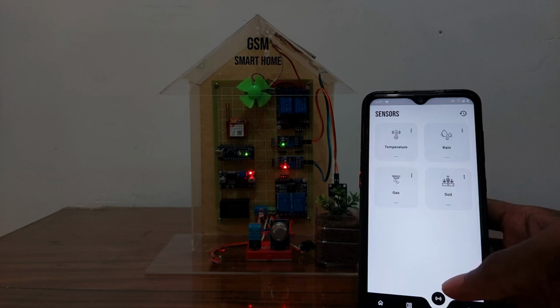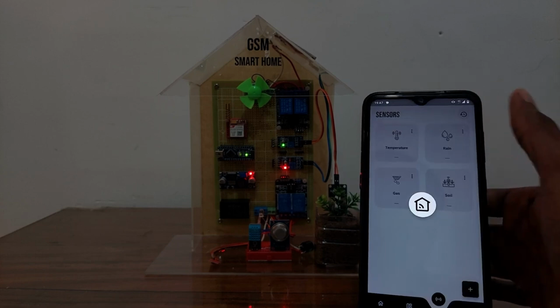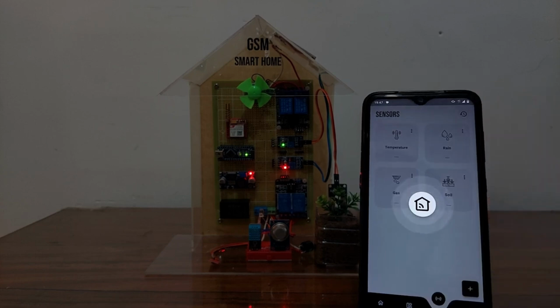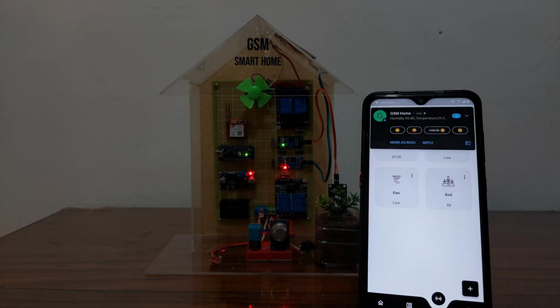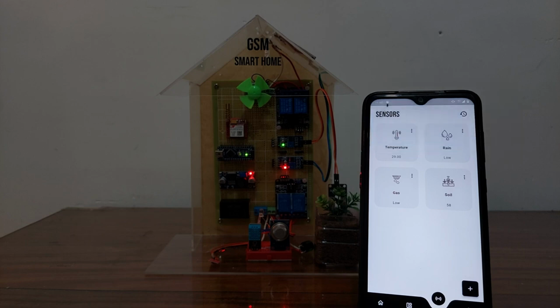On the sensor page, if you want to get recent sensor values on the system, you can press the Update icon button. In a few seconds, sensors will update using the received message from the system. On the sensor side, you can use both analog and digital sensors.